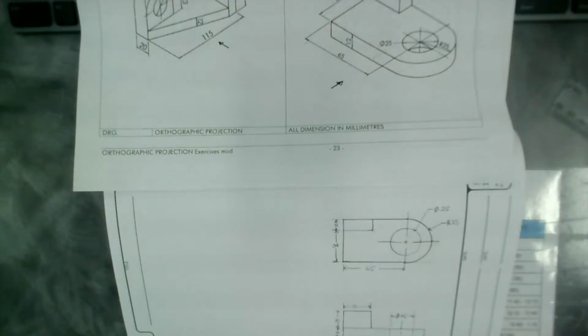That looks pretty good. Oh, am I missing something? I'm missing one dimension here.